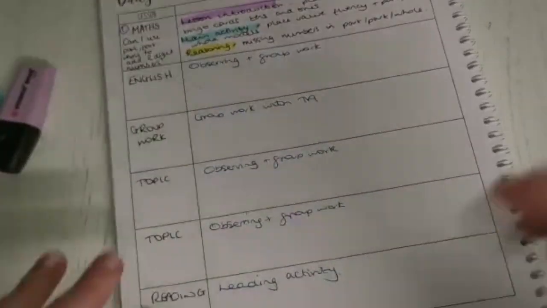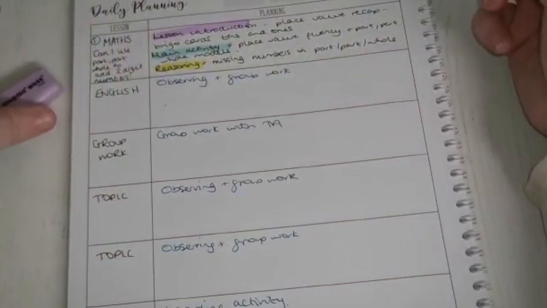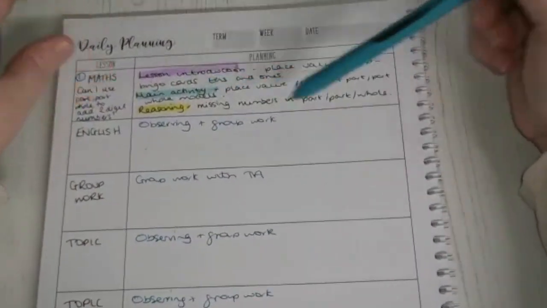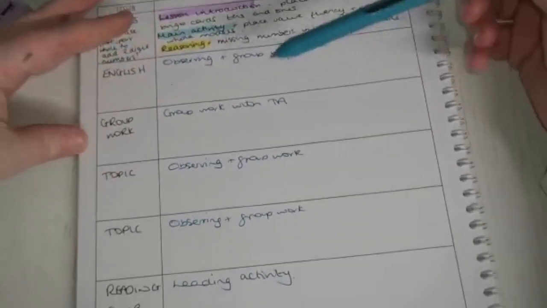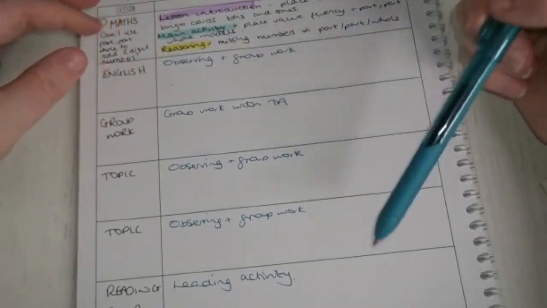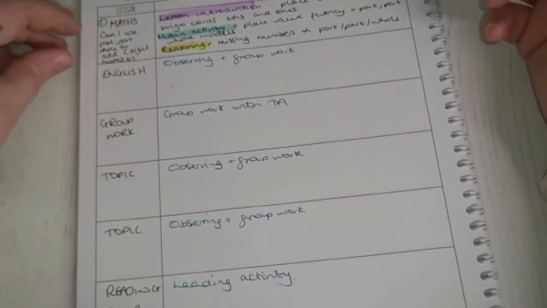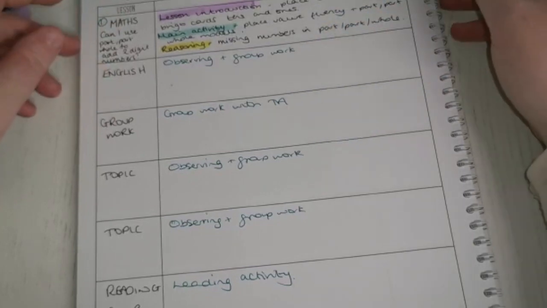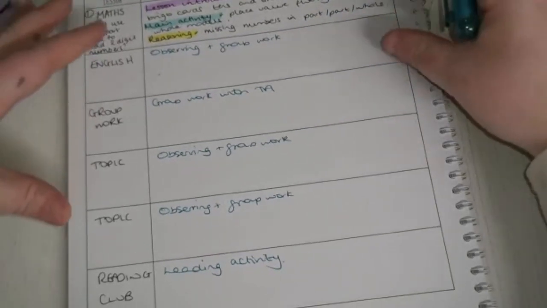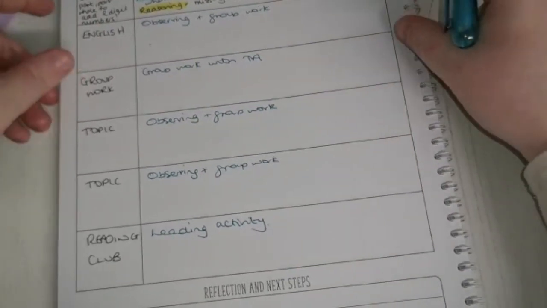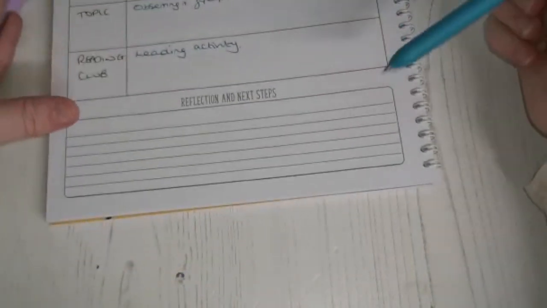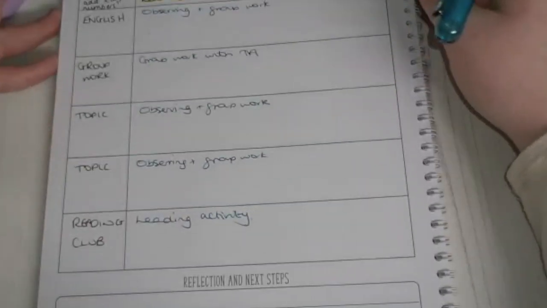Okay, so you can see that I've done my draft of what my lesson's going to look like in maths, because that's what I'm going to be teaching. And then for the rest of the day, I've just put some headers to allow me to write some observational notes, and I'm going to do those in a different colour. Once I've done that lesson, and got some feedback from my teacher, whoever's observing me, I can use that to reflect on my lesson and think about the next steps in my teaching.